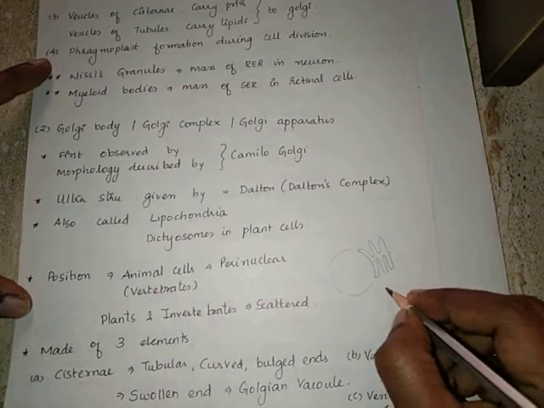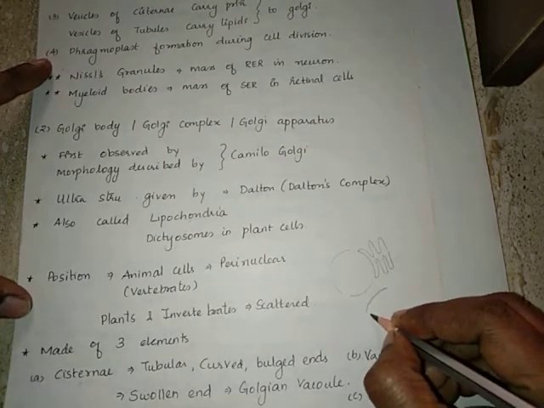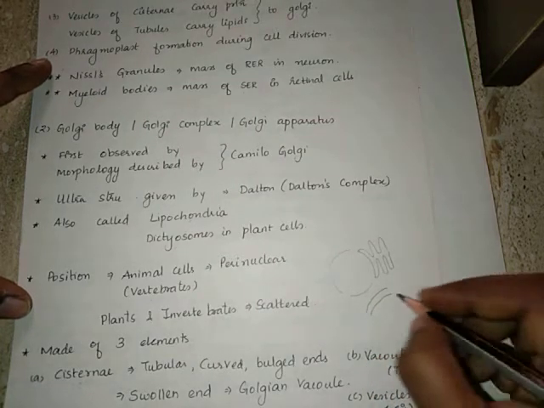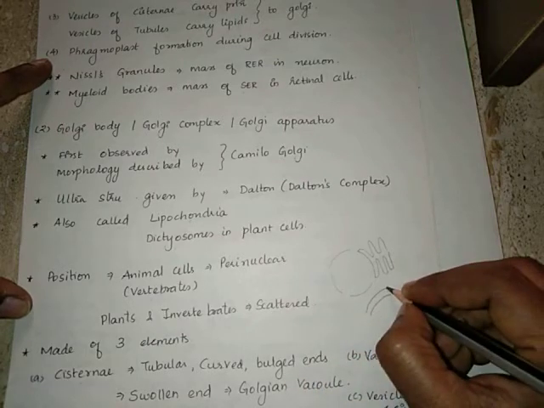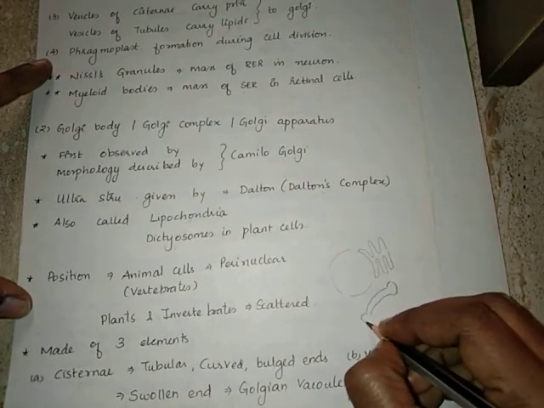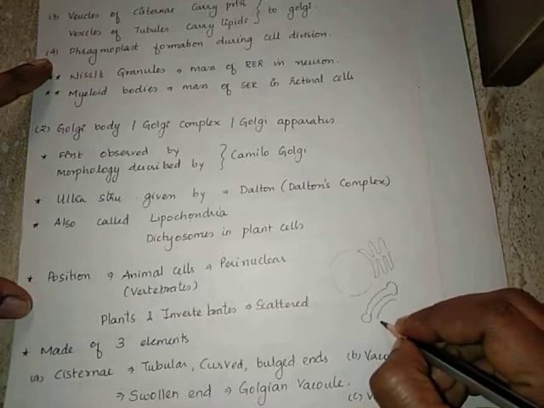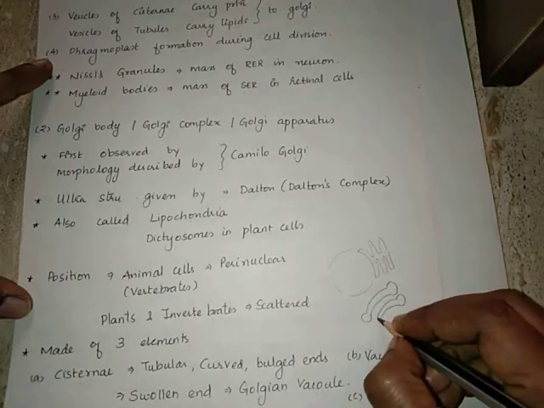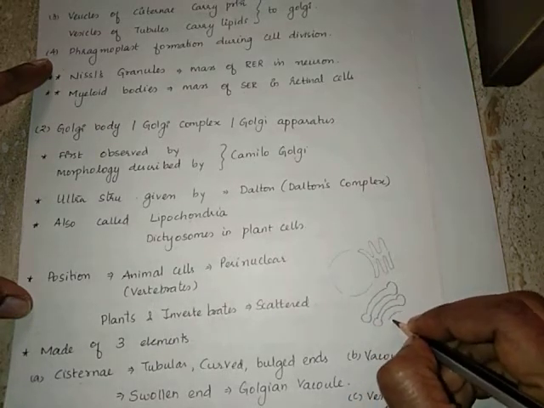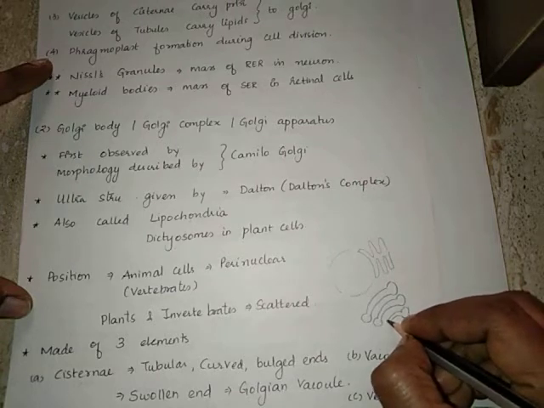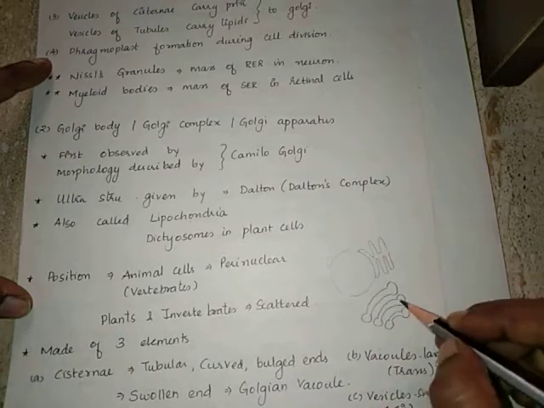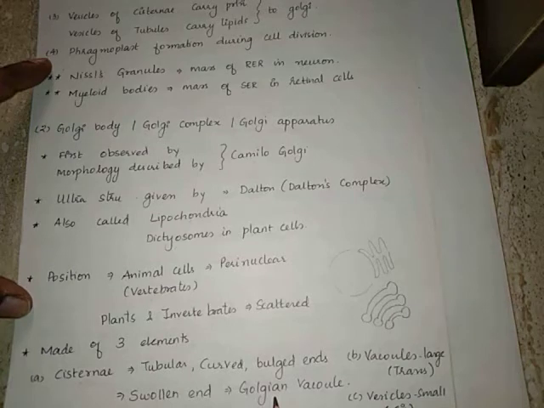The first structure that is seen is cisternae. Cisternae are going to be long tubular structures with bulged ends. So their ends are going to be bulged like this. They are going to be a little curved, and they are not straight tubular structures. They are going to be curved, and their ends are going to be bulged. This swollen end is called Golgian vacuole, and they are arranged in a stack.